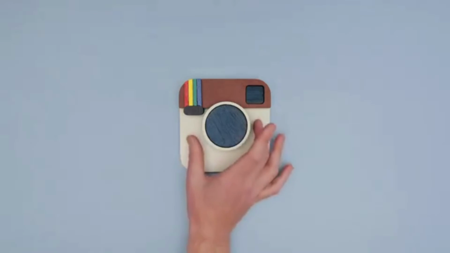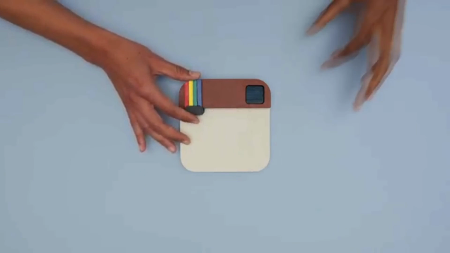In this video, I am going to show you how to get dark mode in Instagram.